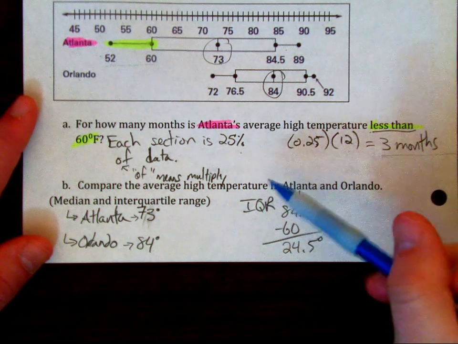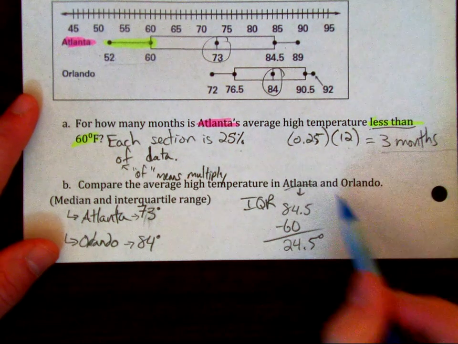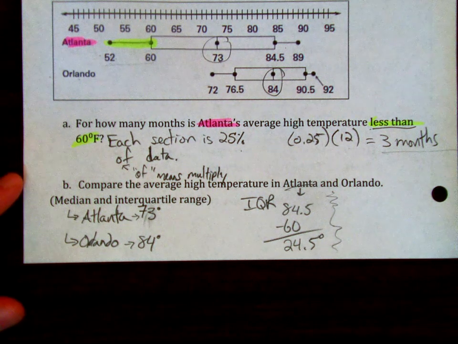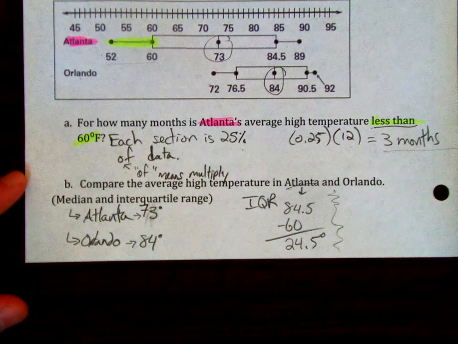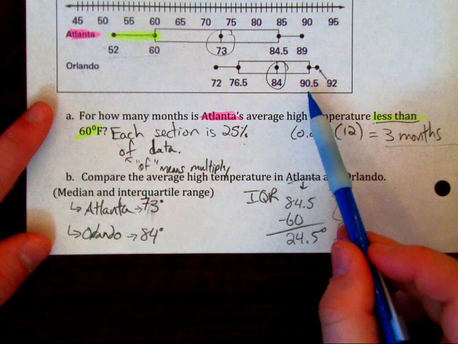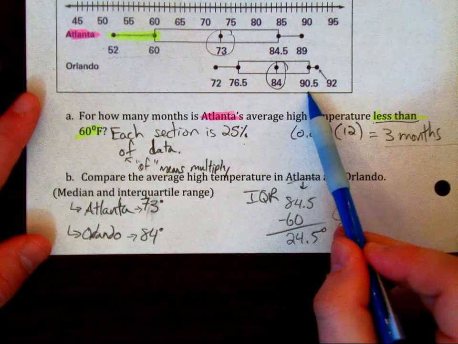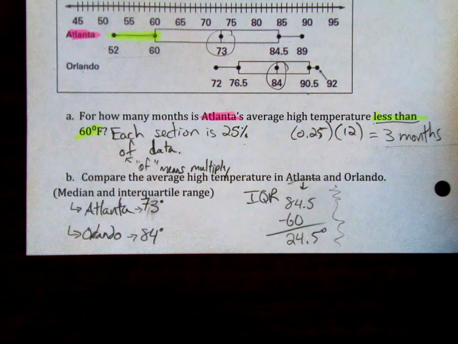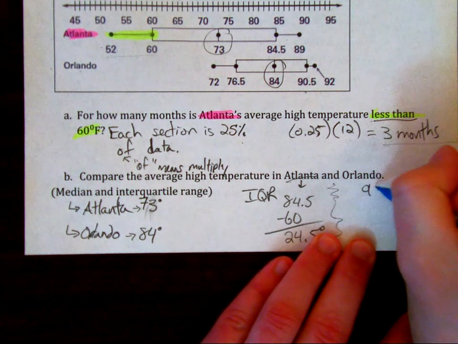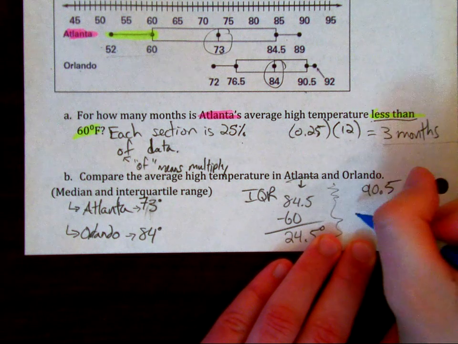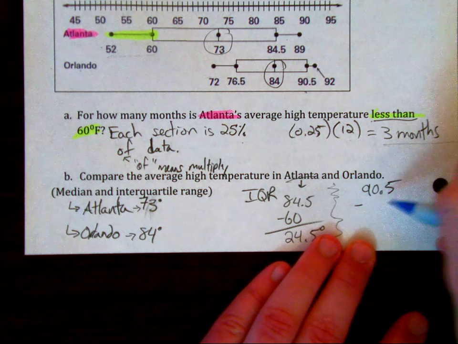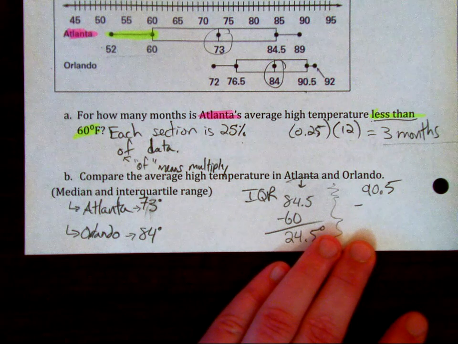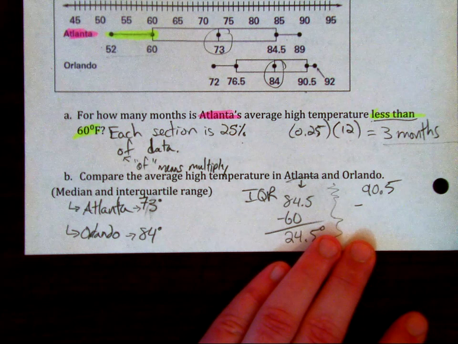Similar to Christian, Rhett, do you want to get some redemption on that IQR? Excellent. Can you tell me what our end of the box, or our Q3, is for Orlando? Okay, let me write that down: 90.5. And I'm subtracting Q3 minus Q1. So what would be our Q1 for Orlando?